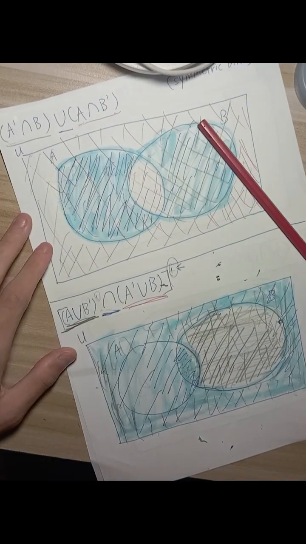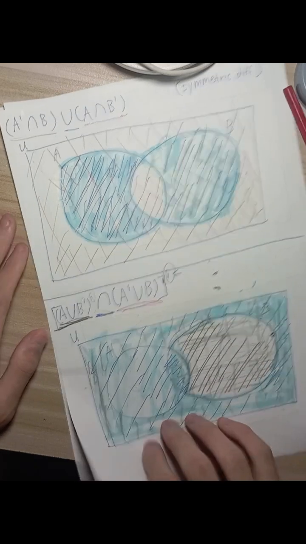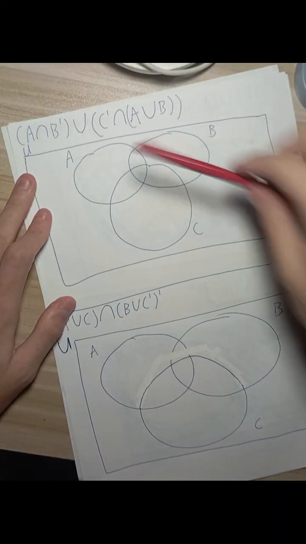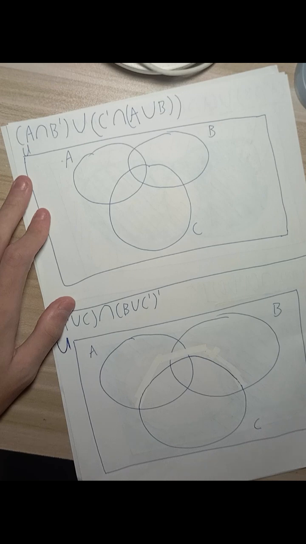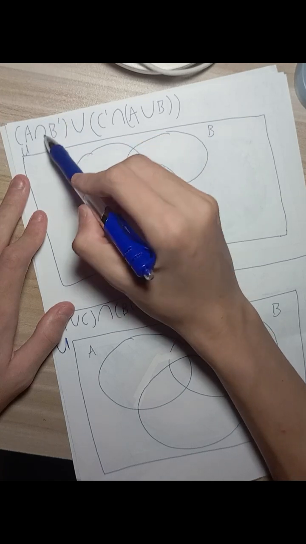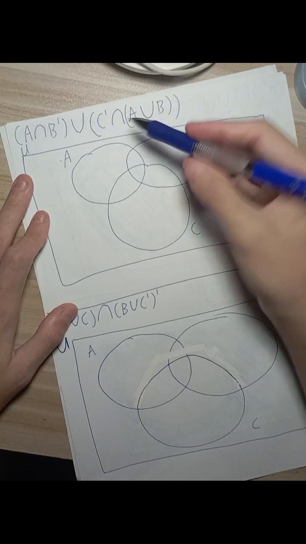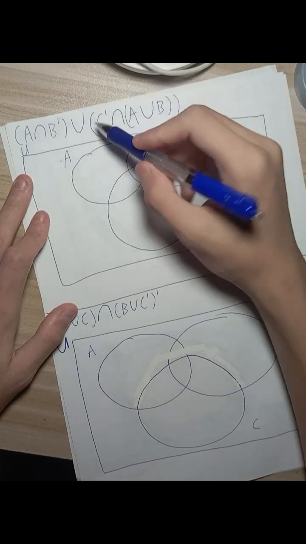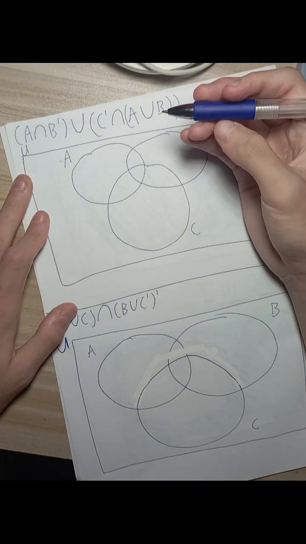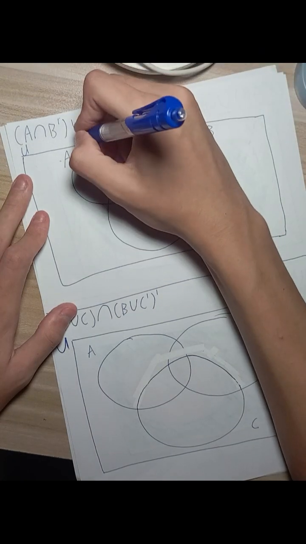Yeah, so the blue parts are the solution for this Venn diagram. So next this is a triple Venn diagram with 3 sets and 1 universal set. So we are supposed to find the union between the intersection of A and B prime and the intersection between C prime and the union between A and B. So I have to find the most important operator. So it's this union over here.